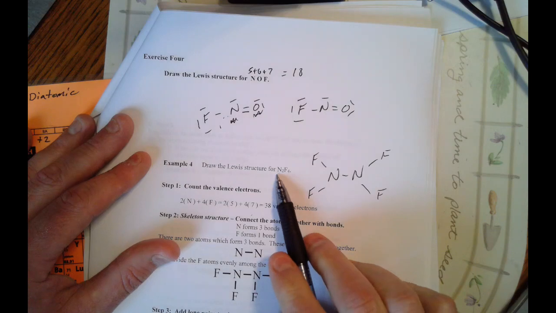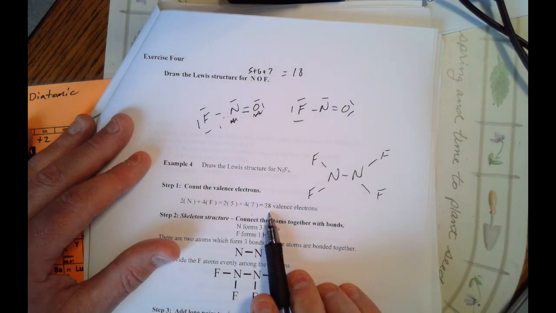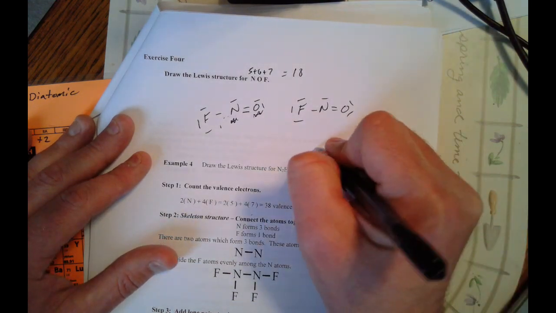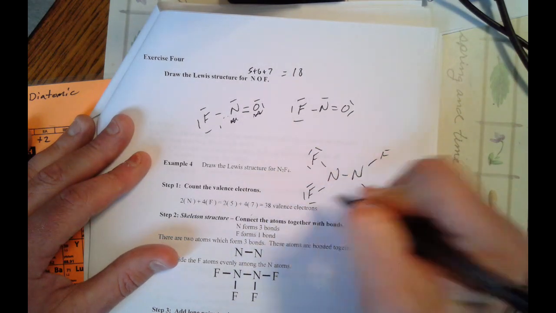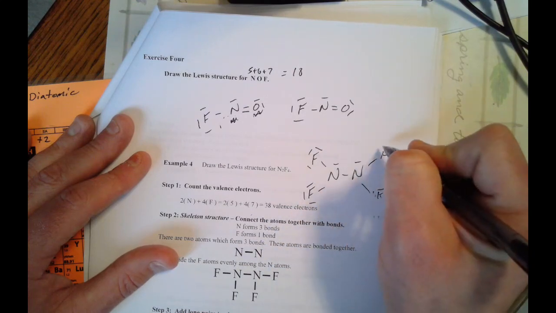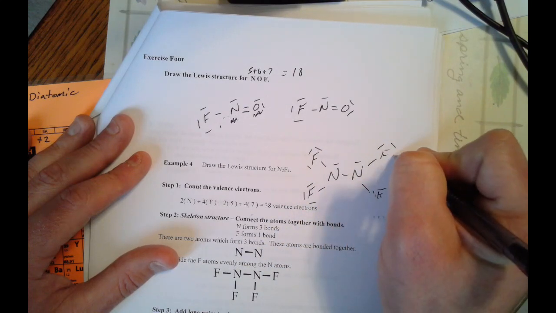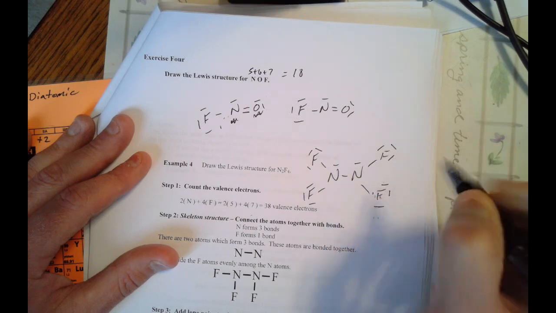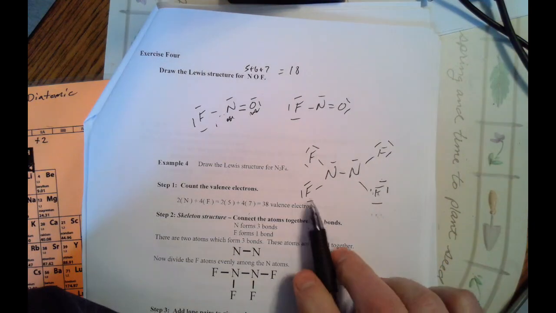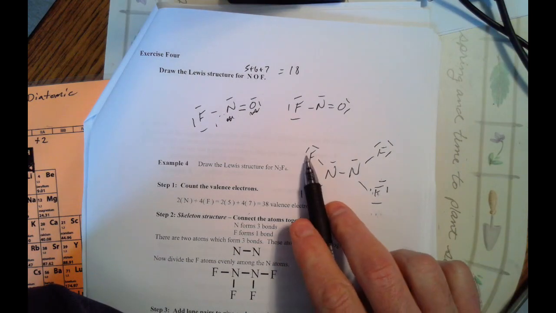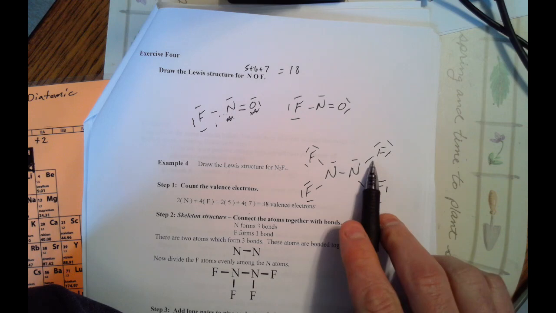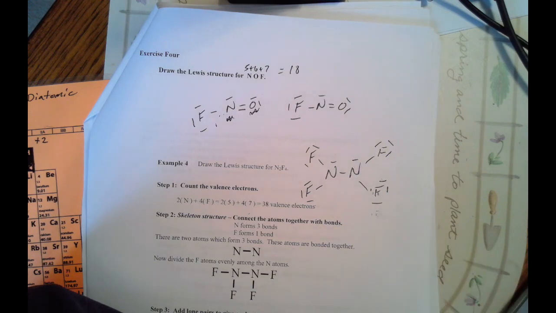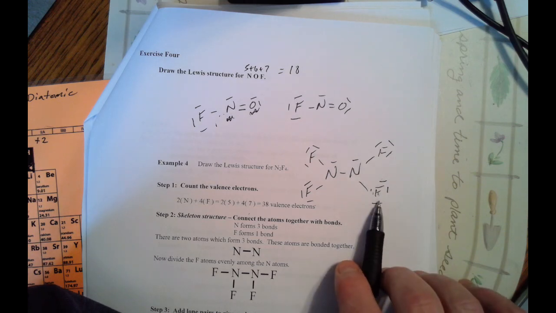So we get 2 times 5 plus 4 times 7 is 38. 2, 4, 6, 8, 10, 12, 14, 16, 18, 20, 22, 24, 26, 28, 30, 32, 34, 36, and I think I might need to recount these. 2, 4, 6, 8, up to 38. Double count, yep. And that's what we get.